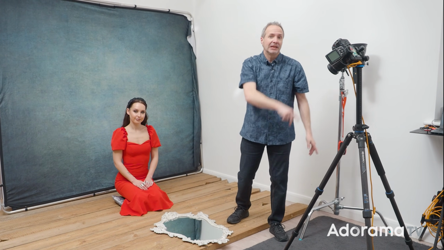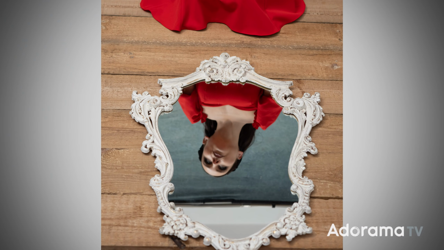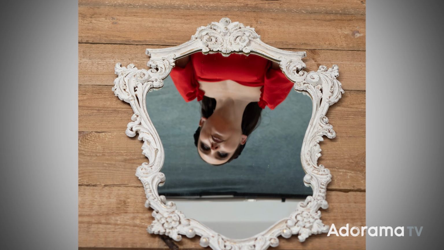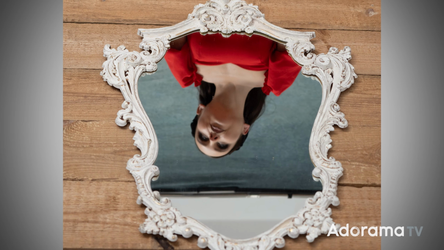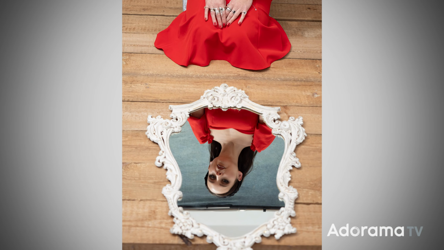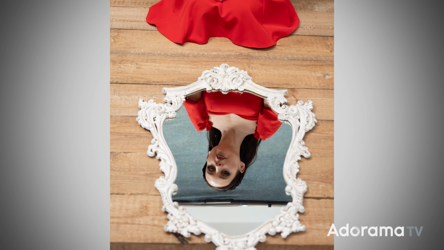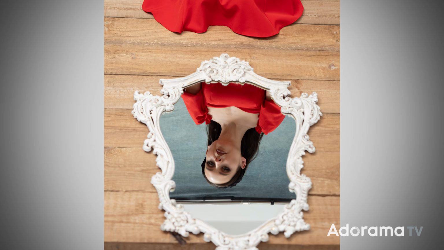start with what it's there for, because normally you would ask your model to look at the camera, but the way I've framed this, Sophie isn't looking at the camera directly. She's looking at it indirectly in the mirror. So Sophie, if you can look at the camera through the mirror, this time it makes sense. So that's the first thing I need to explain to Sophie: this is an indirect portrait session, which is going to affect everything we do from now on.